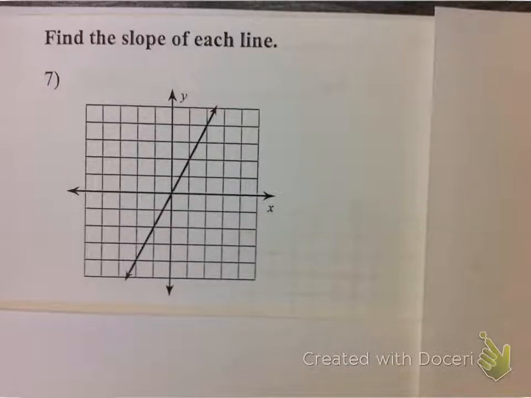Okay, the slope of each line. Now we just have a line on a graph here. We don't have any kind of equation. So we're going to kind of work backwards. We're going to look for those points that perfectly cross right through the intersections on our graph, and they are marked right there. So it doesn't matter which one, just pick 2 of them. We're going to go with this one and this one, and we're going to do the same thing that we've done for slope, which is rise over run.